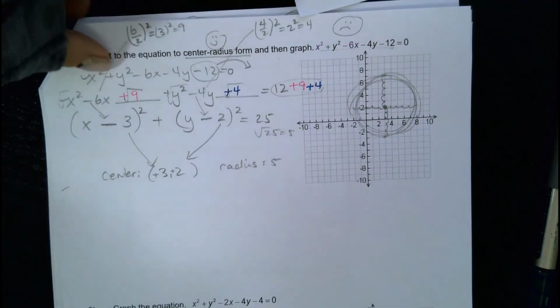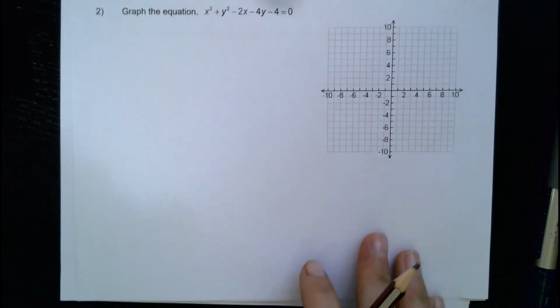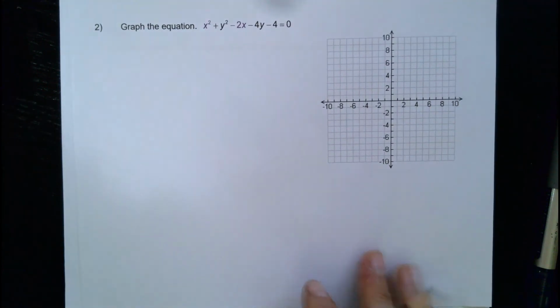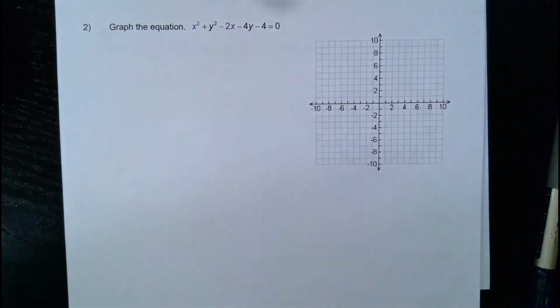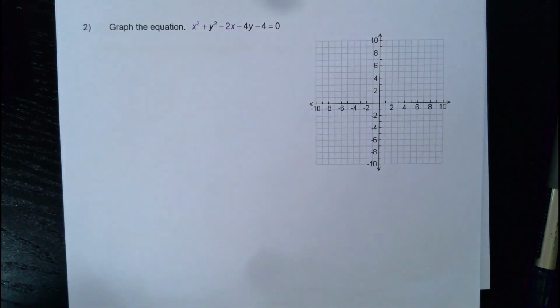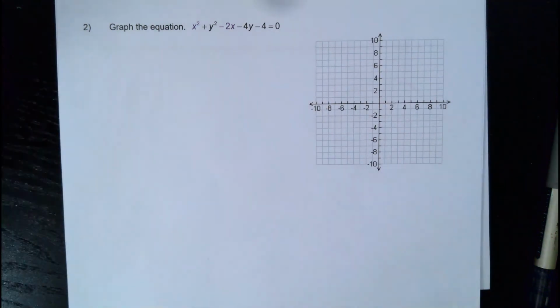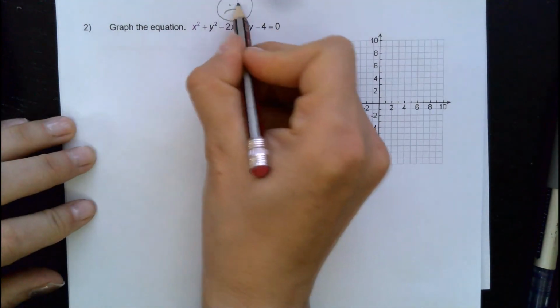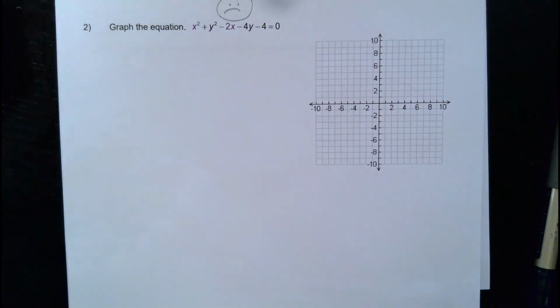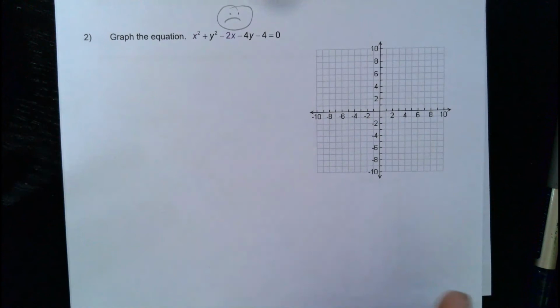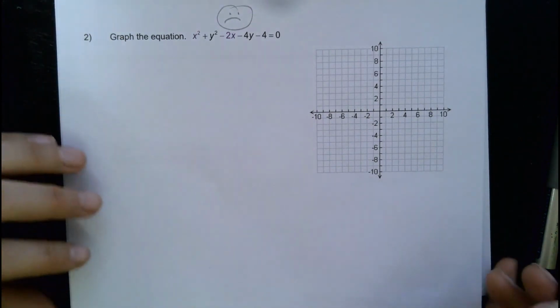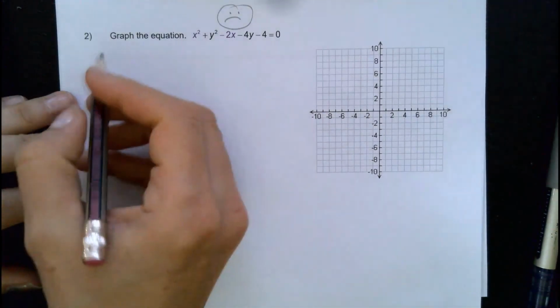Okay, let's do the next one. So, graph the equation. So this time it doesn't say put it into center radius form. But you know, when you look at this, you go, what? Where's the center? Where's the radius? You don't know. So you have to know to put it into center radius form.